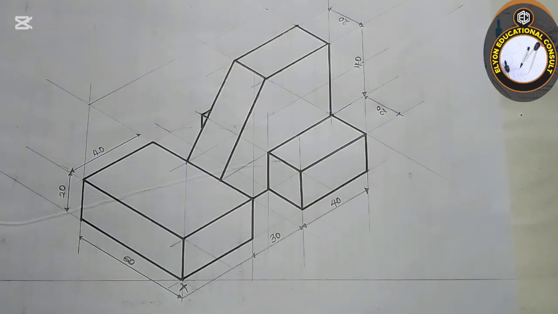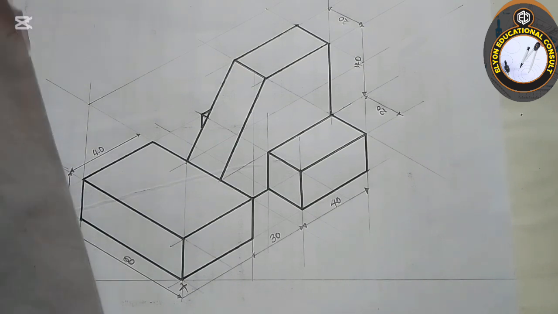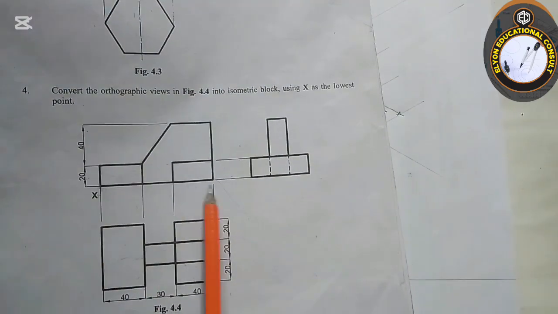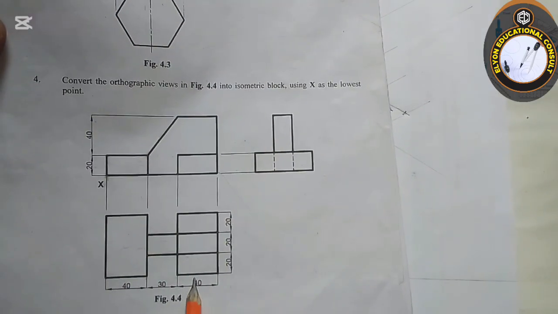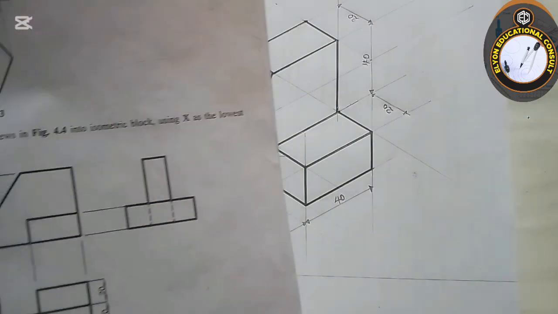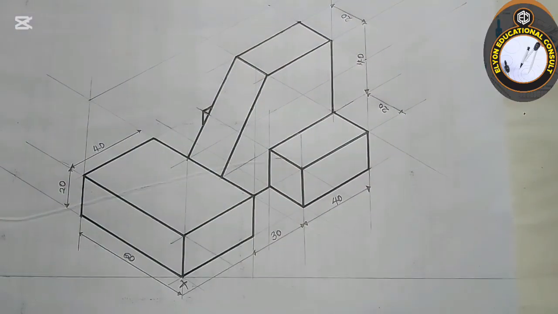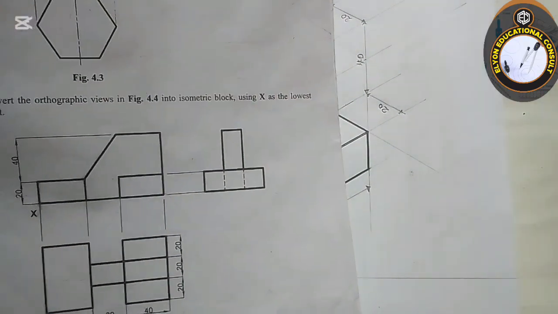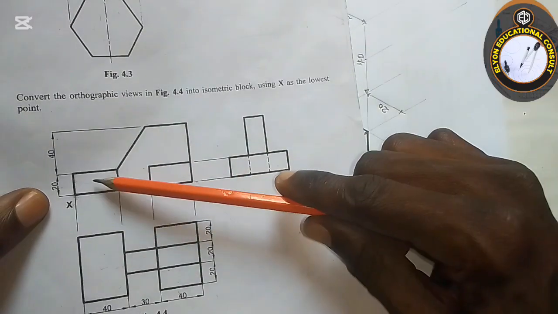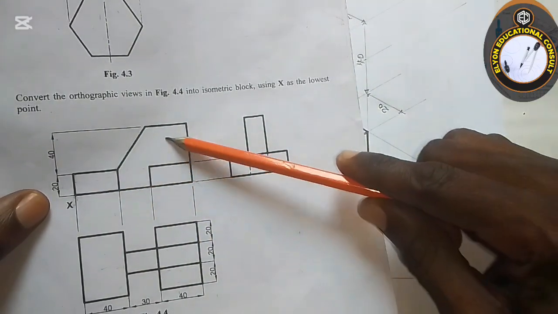But before we go off, I want us to just take a look at the given orthographic view again and use this to analyze it to be sure we are not leaving out any salient part. Now if you look at this, let's start with the front view. This area now, one, two, three areas.